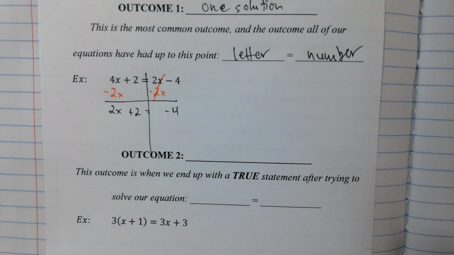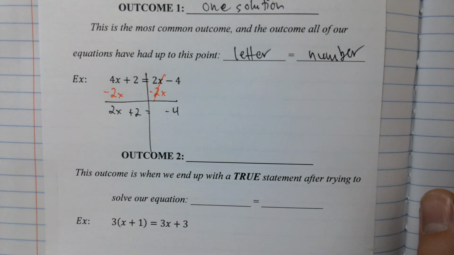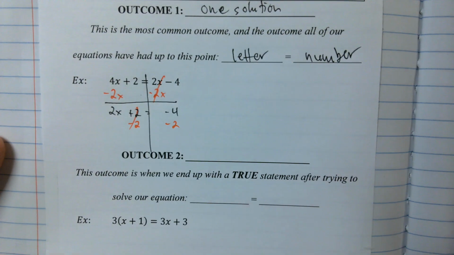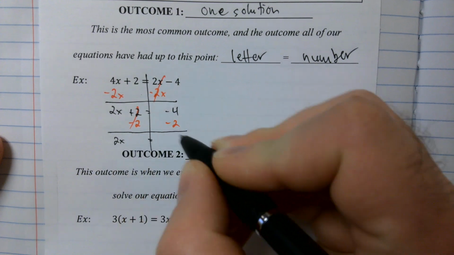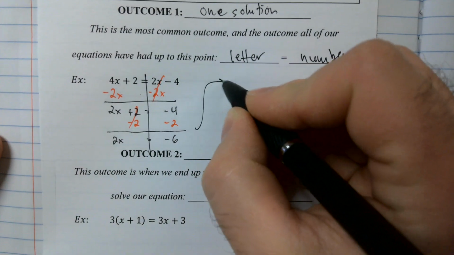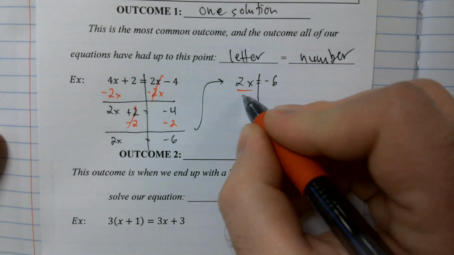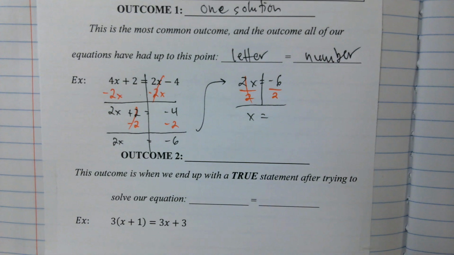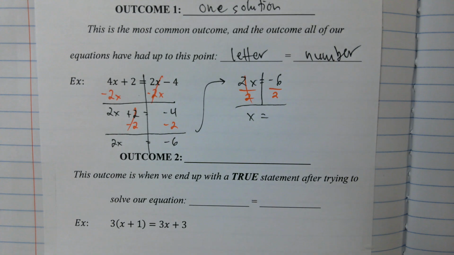What do I want to do now? -2, yeah, good. Now my 2's cancel out, and I get 2x equals -6. Last step is divide by 2. And what's -6 over 2? -6 divided by +2? -3. Great job.